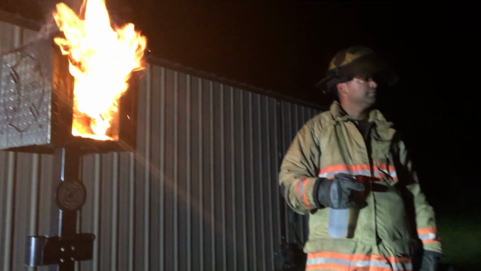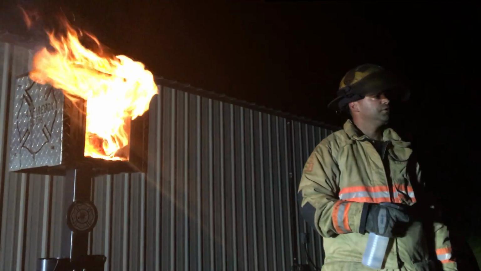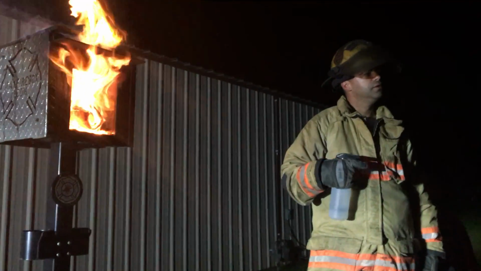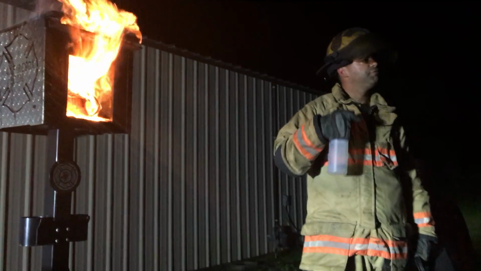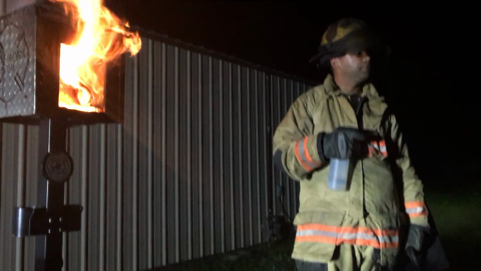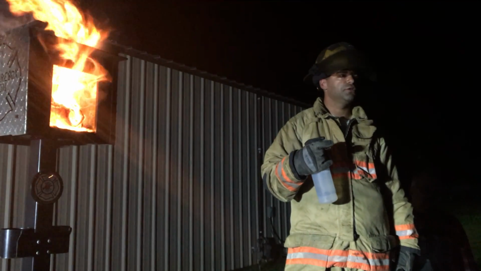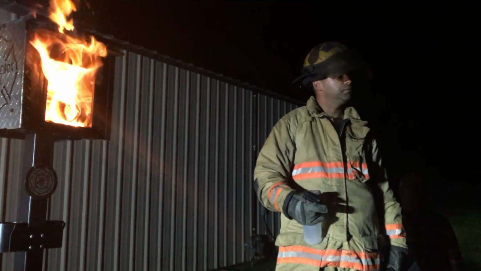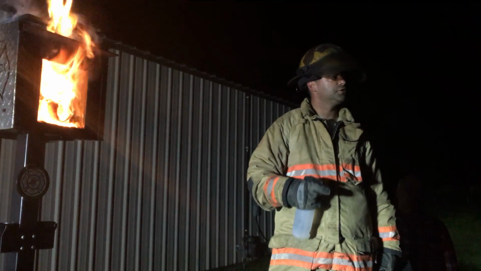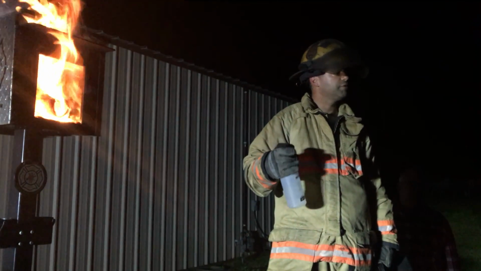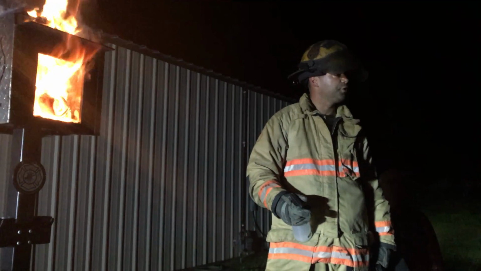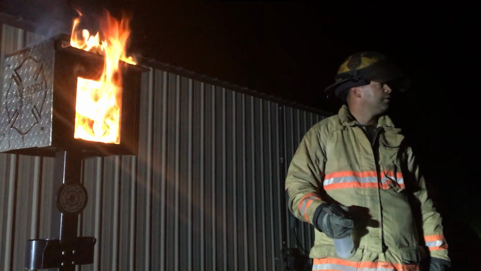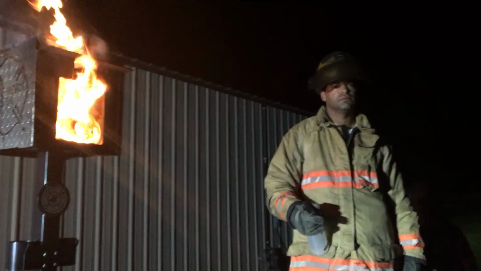PPE has vastly improved, like our building construction, which allows us to push deeper into homes, not feel that heat right away. We could last longer, but then that's also a catch-22. Gets us in more trouble. If we're not staying on our toes and reading those signs and symptoms, we could find ourselves in a bad situation very quickly. And if we don't have a hose line or we get separated, now how much trouble are we in?